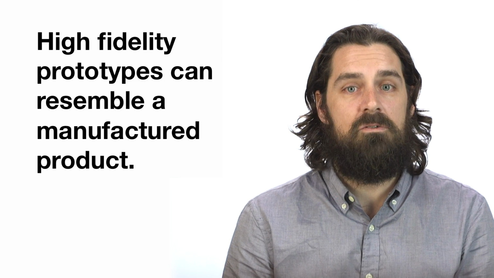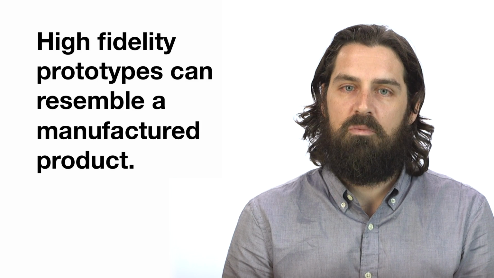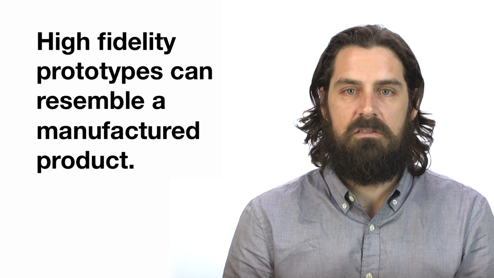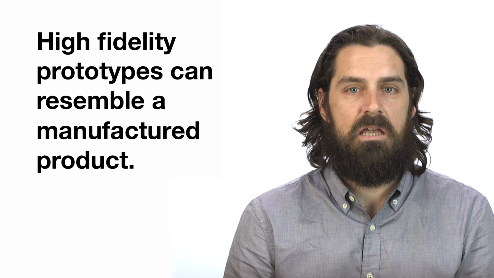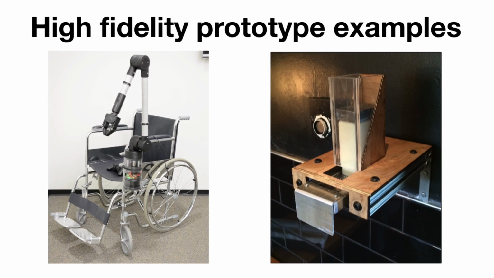With high-fidelity prototypes, aspects of the prototype begin to approach a manufactured product. However, your prototype still may have artisanal defects and may typically be made one at a time. What do high-fidelity prototypes look like? Well, high-fidelity prototypes are built to the correct scale, they have the main functions or features, and the prototype is refined and looks professional.